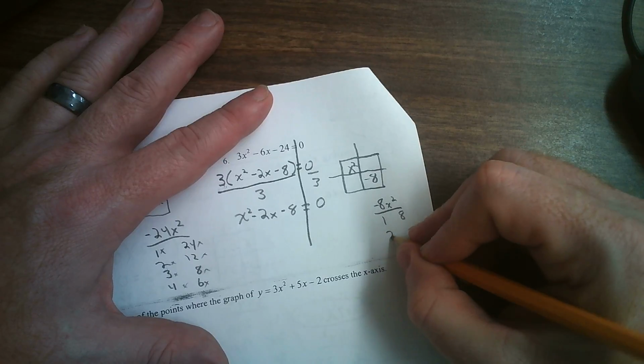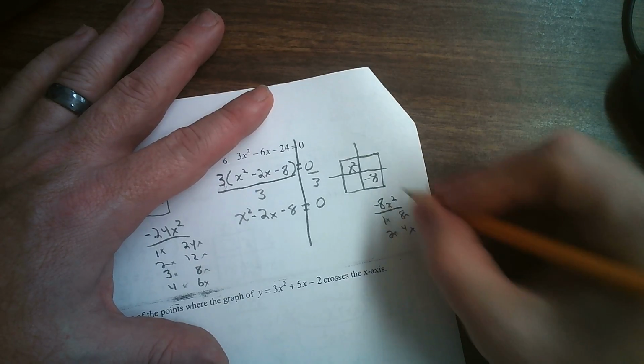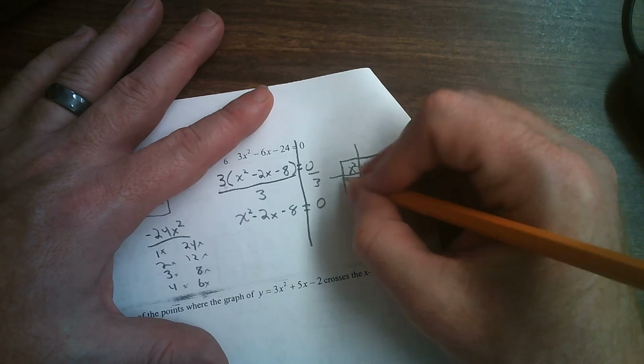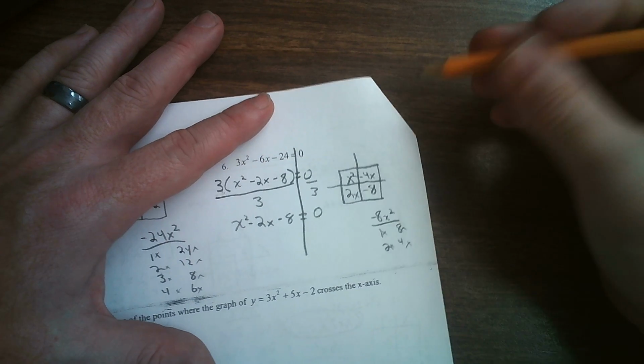So 1, 8, 2, 4. And since I need a negative 2, I know it's going to be a negative 4x and a positive 2x because negative 4x plus 2x is my negative 2x.